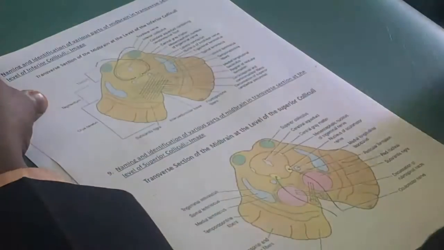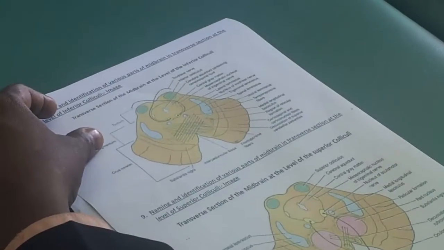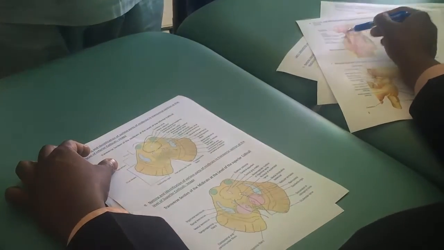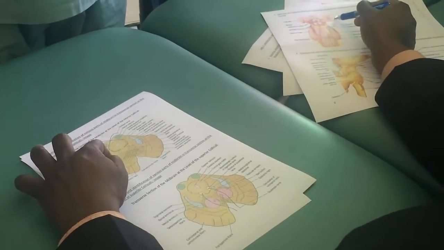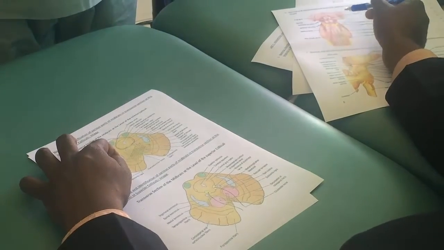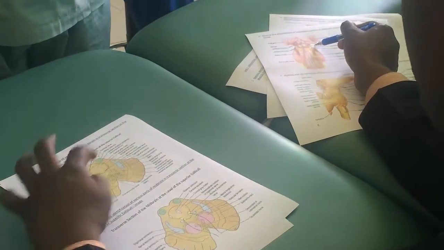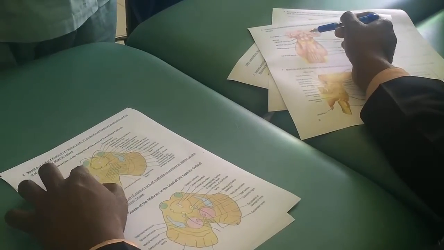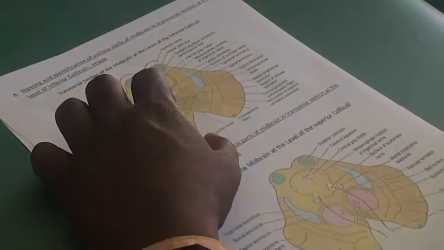Now once you cut the brain at the midbrain level, there are two levels, the superior collicular level and the inferior collicular level. When you cut here, it appears like this, in cross section or transection. Superior colliculi is this one, inferior colliculi is this one. We'll see how it appears when you cut at the inferior colliculi level. These are the inferior colliculi, the posterior view.